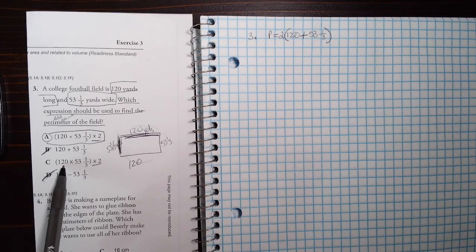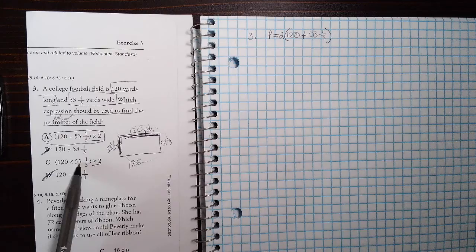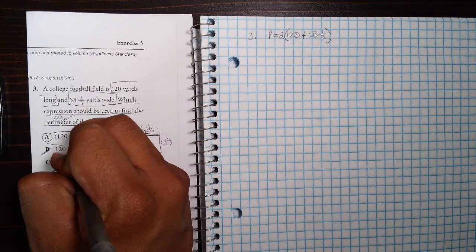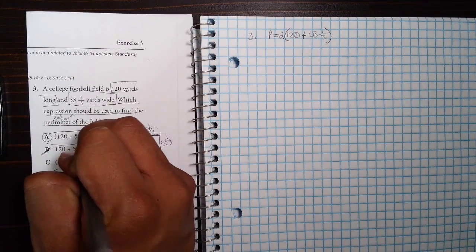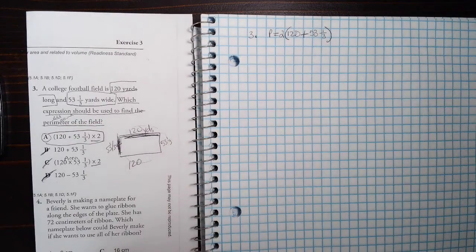C is actually multiplying these two numbers. They're multiplying the length and the width. Remember, when we're talking about length times width, this is actually talking about area. So that's an incorrect answer. All right. So let's go ahead and try to solve this one.